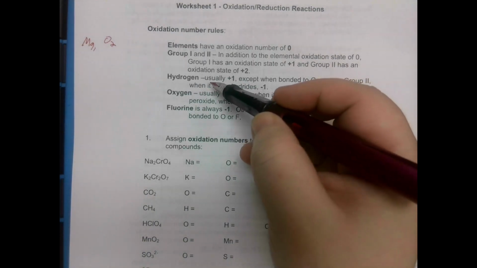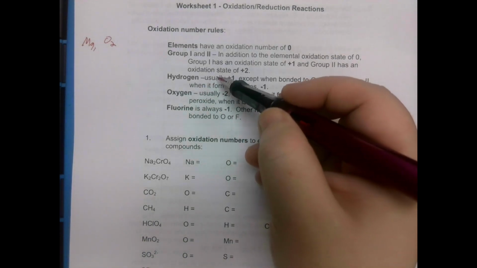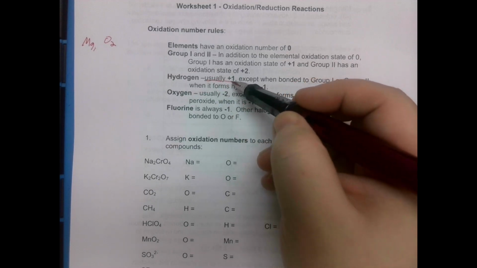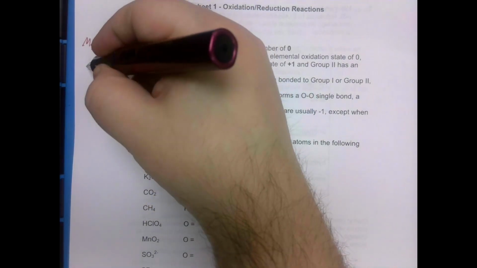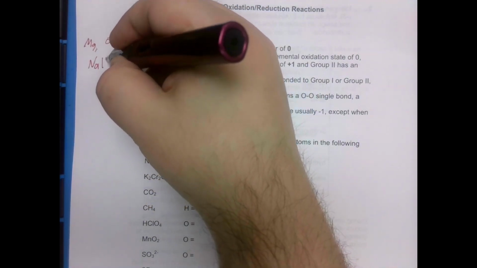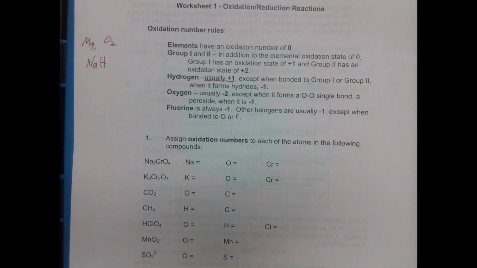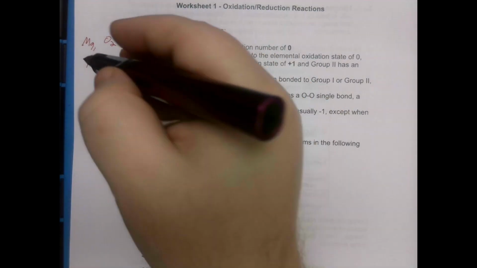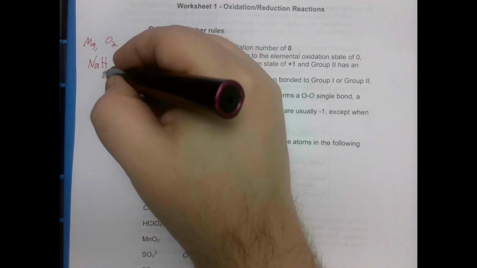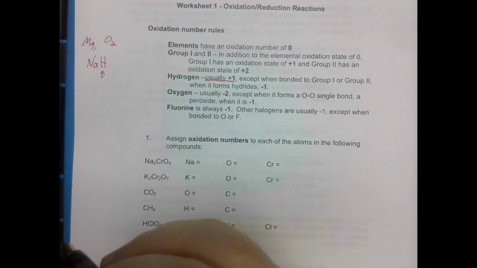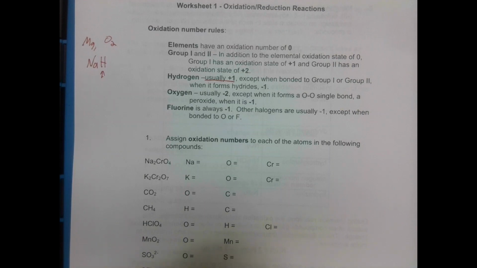Hydrogen. On the PowerPoint it says it's always +1. It's usually +1. The exception, even if you're following the PowerPoint, is for example sodium hydride. In the PowerPoint rules, the most electronegative element, which would be hydrogen in this case, actually that wouldn't be the case.